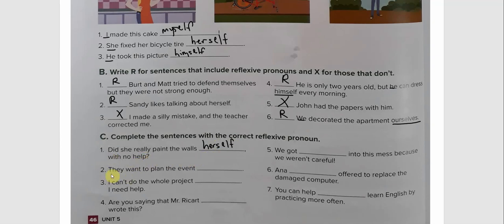Number 2, they want to plan the event. So your subject is they. So your reflexive pronoun is themselves. They want to plan the event themselves. Number 3, I can't do the whole project blank. I need help. Your subject is I. So it is myself.